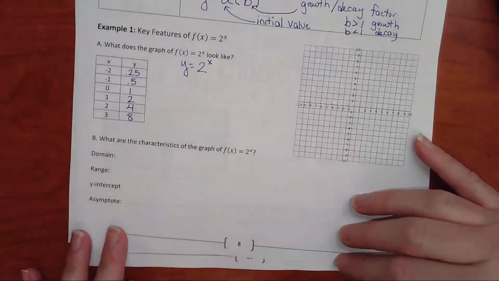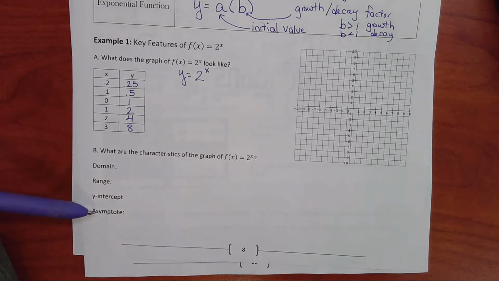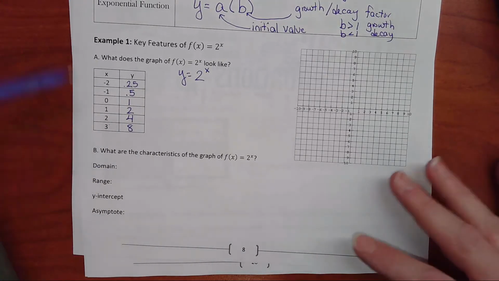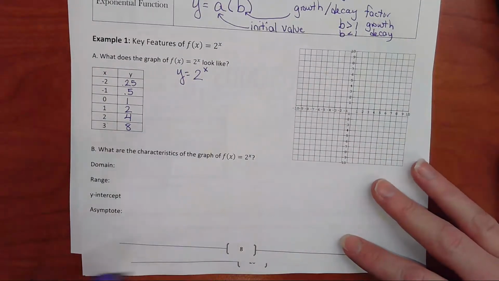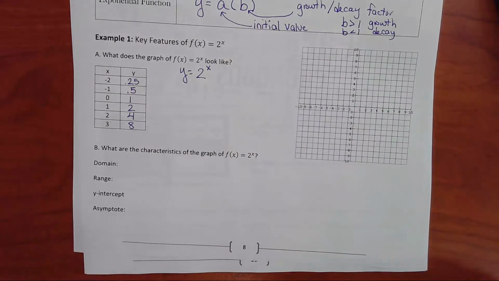Now, I'm going to end up having to find these 4 characteristics of my graph, but to make this easier on me, I'm going to actually graph these points. Once you have them graphed, it just makes things so much easier. For me, even though I teach this, it's so much easier.